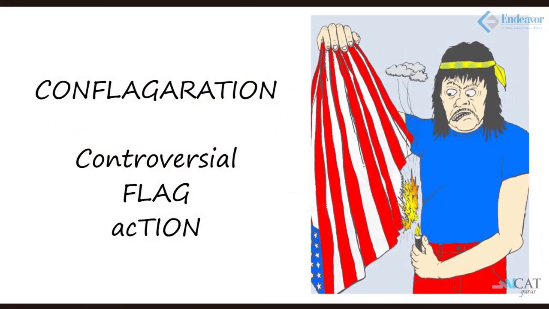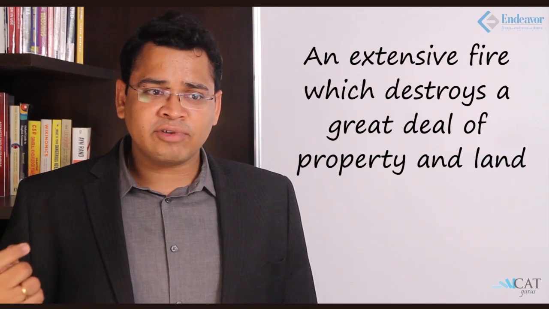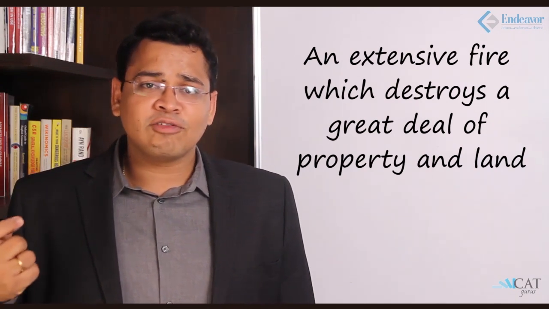The next word which is given is the word conflagration. Conflagration is controversial flag action, and there's a very funny cartoon of a person burning down a flag, but conflagration does have burning in it. The actual meaning is an extensive fire which destroys a great deal of land or property. We used the cartoon of a flag because the word has flag in it, and conflagration is burning down something that destroys property or a great deal.